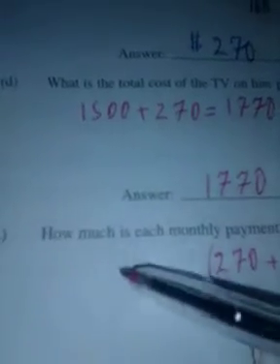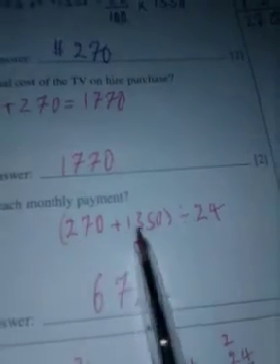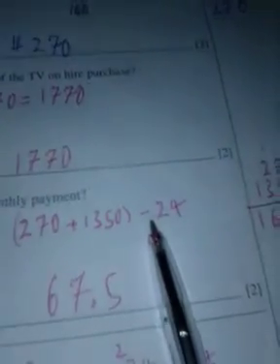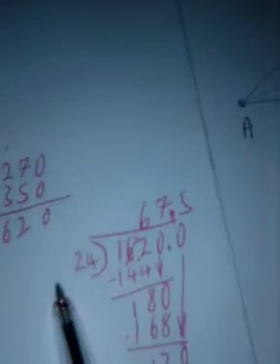Now, how much is each monthly payment? Now, this is something else altogether. This isn't flowing the way it should, but it is what it is. So I'm going to add up the interest plus the balance, and then I have to divide it by 24. The interest plus the balance is going to be 1620. I have to divide 1620 by 24, and I end up at $67.50.